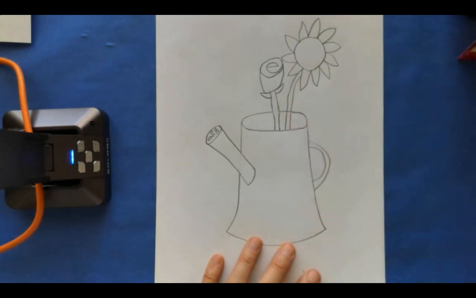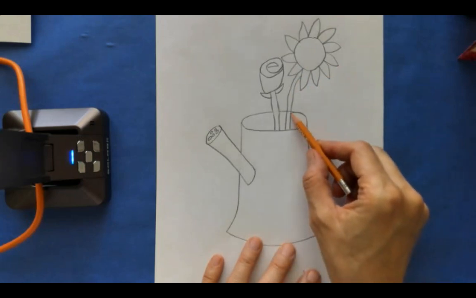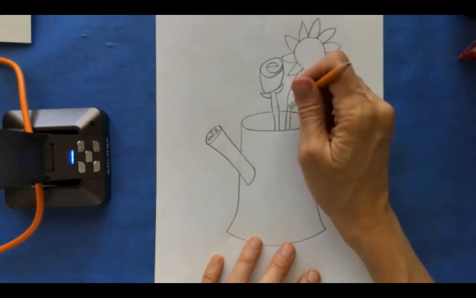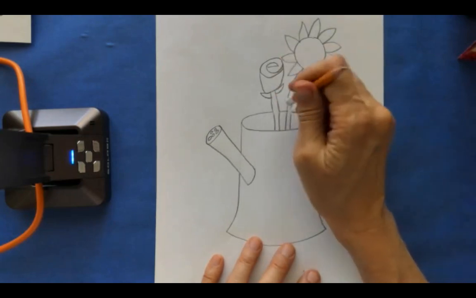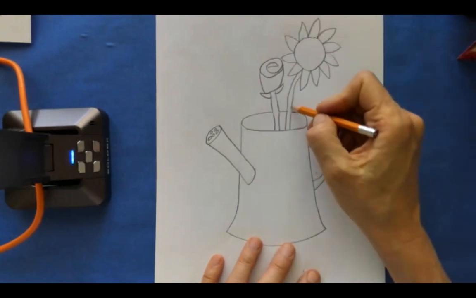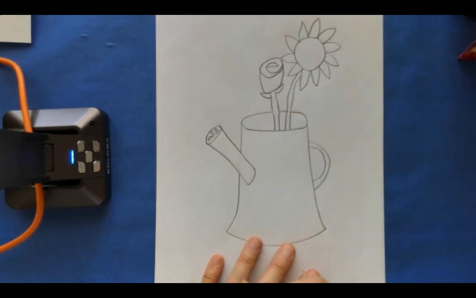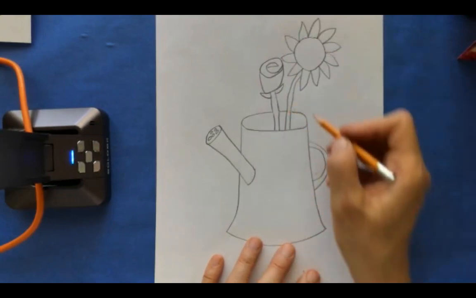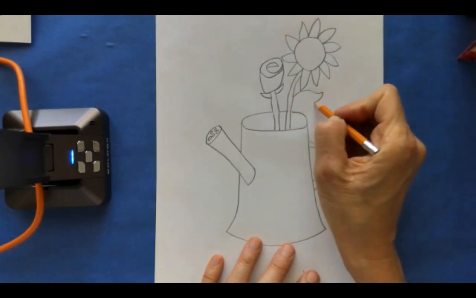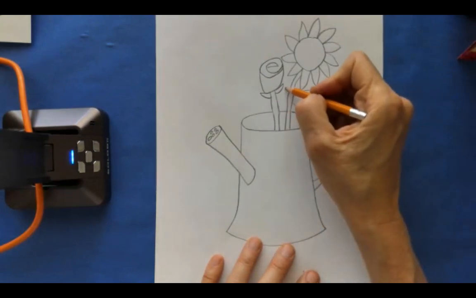And that gives me my stem. Now, once again, I'm going to have to erase this line right here. And I might have to redraw the lines on the sides. And if I want to add some leaves, I could add in some leaves.